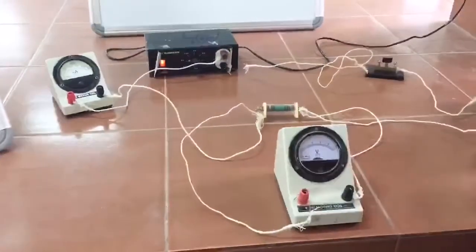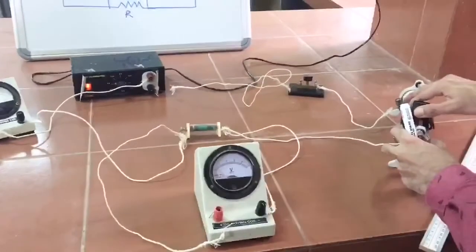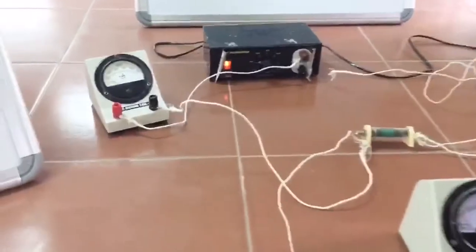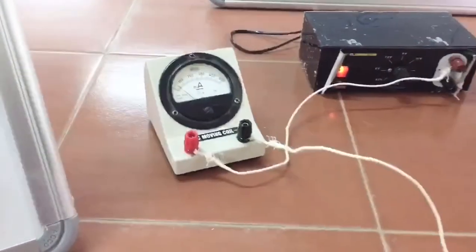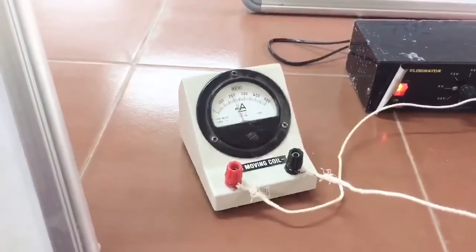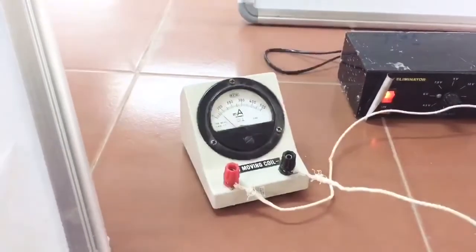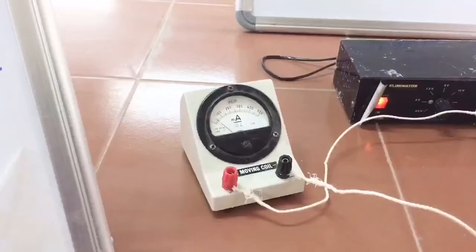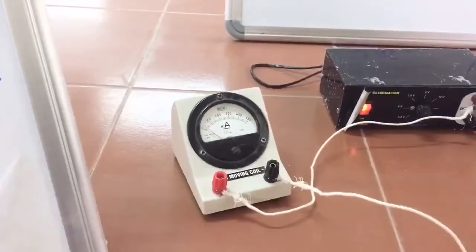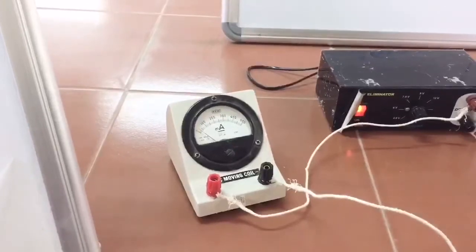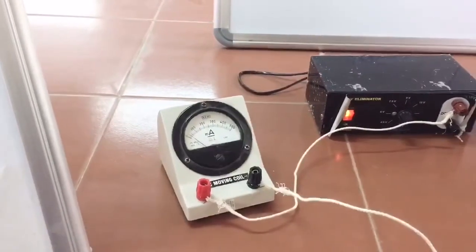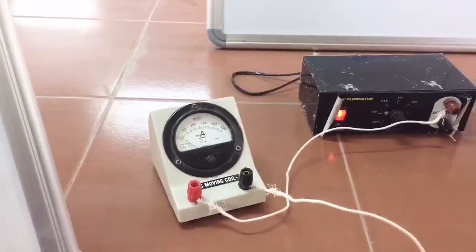First of all, if I increase, you see there is movement. The deflection can be seen in both the milliammeter as well as in the voltmeter. So the thing is, V is directly proportional to I. If I am adjusting the resistance with the rheostat, then both meters show the deflections.